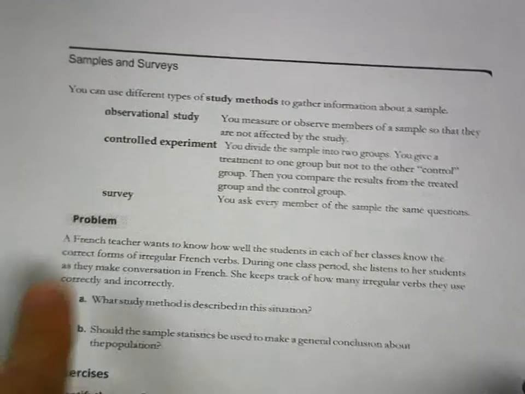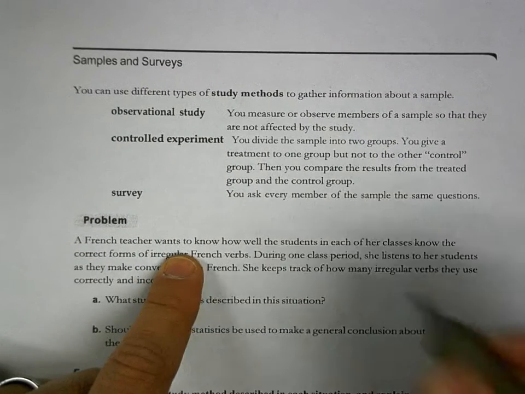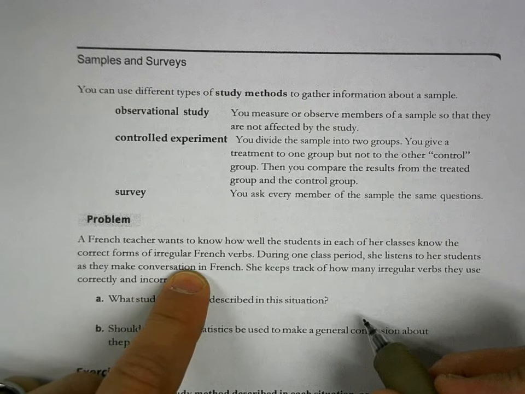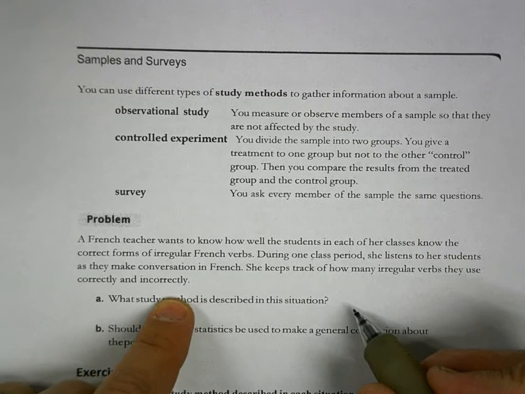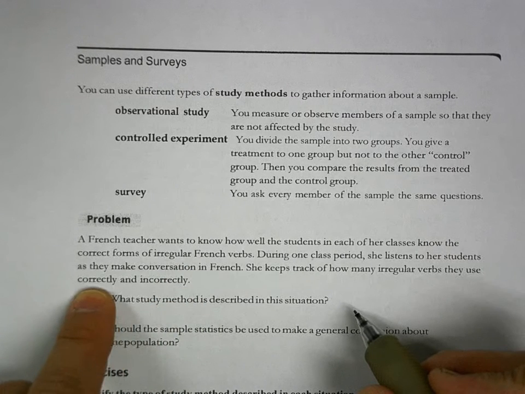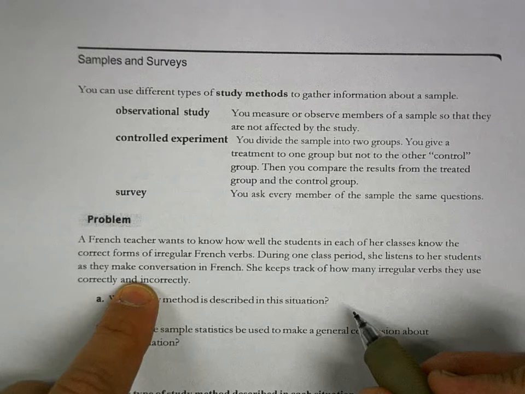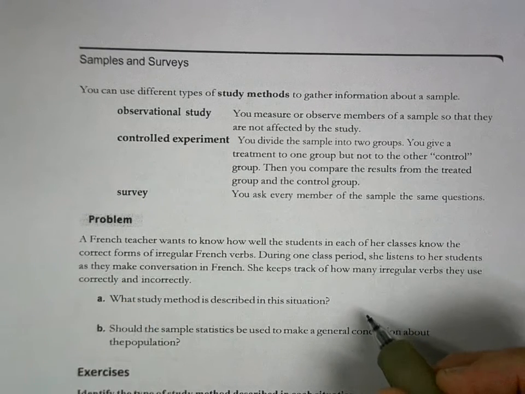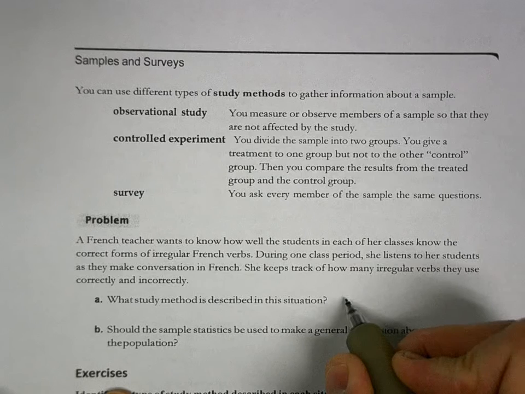Okay, problem. A French teacher wants to know how well the students in each of her classes know the correct form of irregular French verbs. During one class period, she listens to her students as they make conversation in French. She keeps track of how many irregular verbs they use, correctly and incorrectly. What study method is described? I'd say observational.